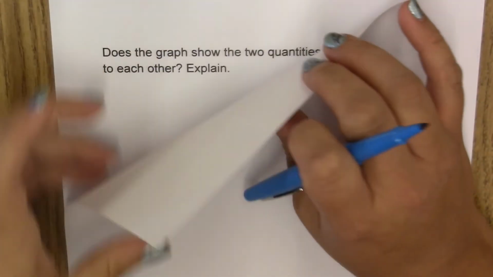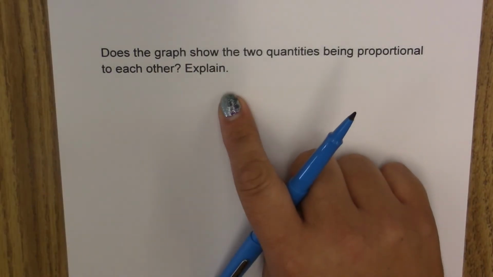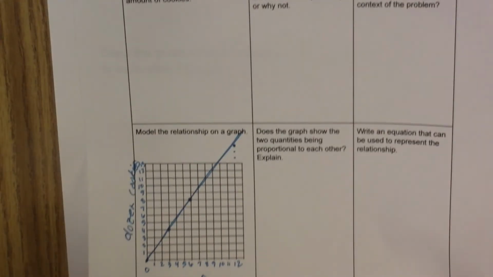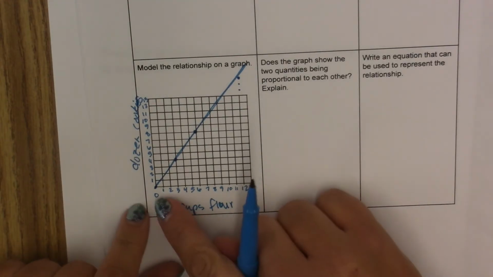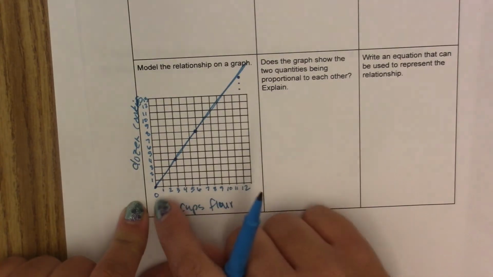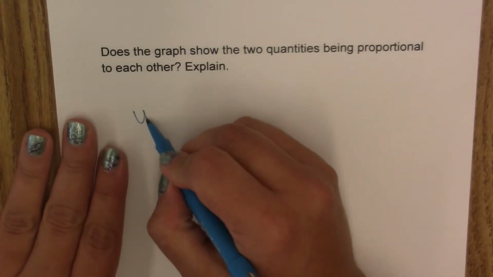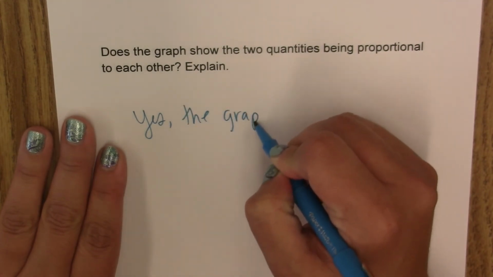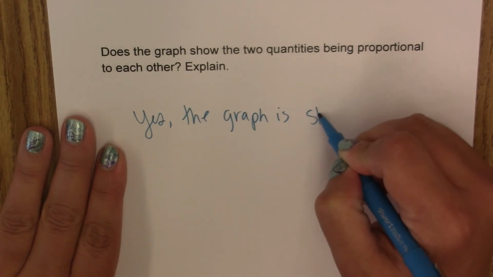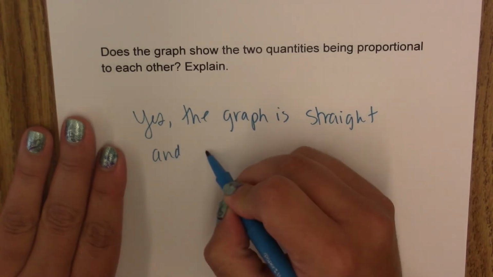Okay, our next question. Does the graph show the quantities being proportional to each other? So if we are looking just at the picture of the graph, remember our 2 characteristics. This needs to be a straight line and it needs to go through 0, 0, which this graph does. So we would say yes, the graph is straight and goes through 0, 0.